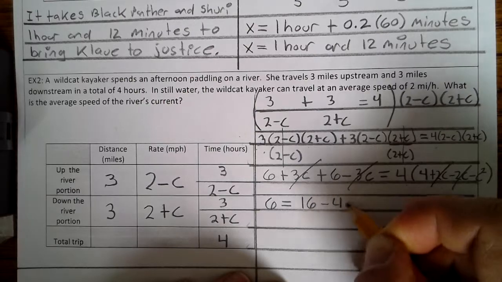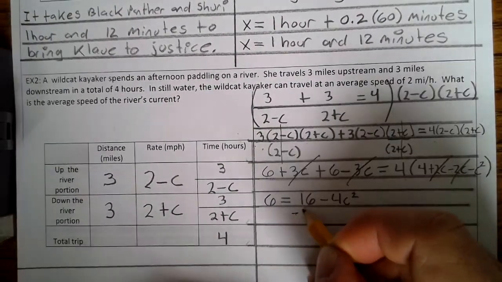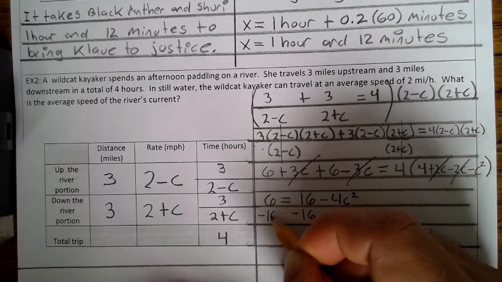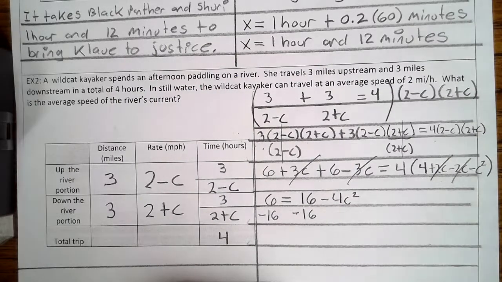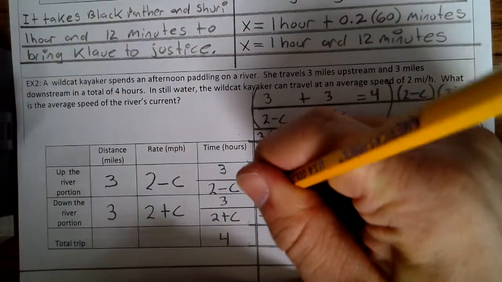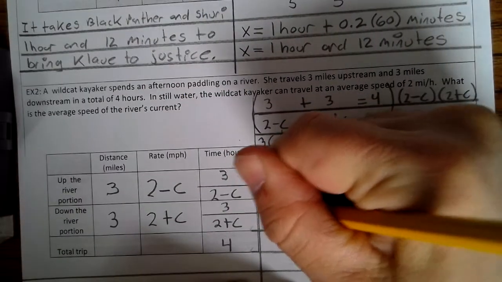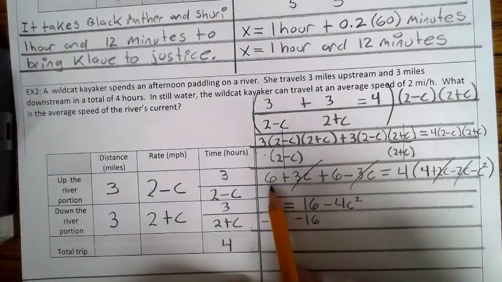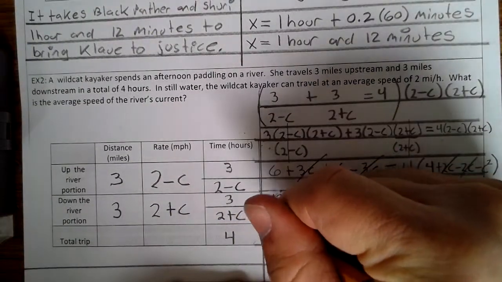Now we're going to subtract 16 from both sides. And wait, almost made a mistake. 6 plus 6 is 12, not 6. Okay, so then that's negative 4 equals negative 4c squared.